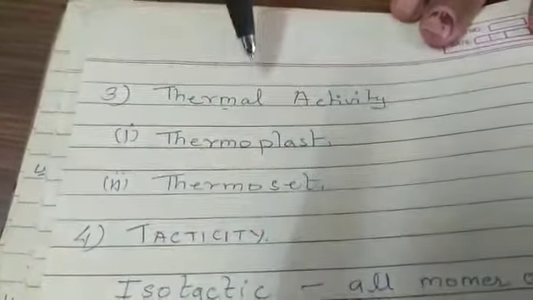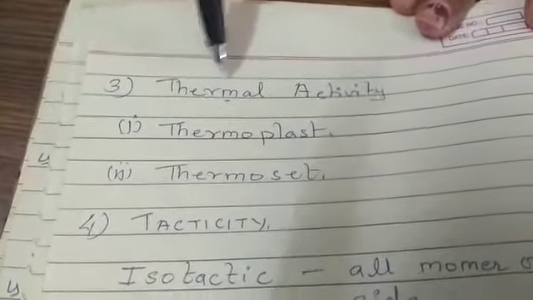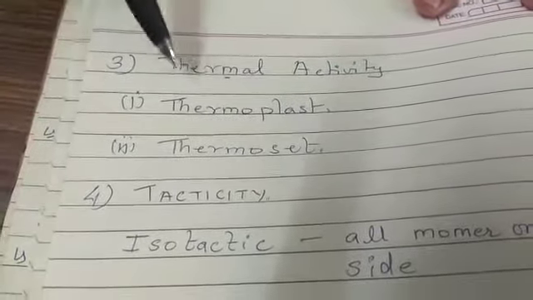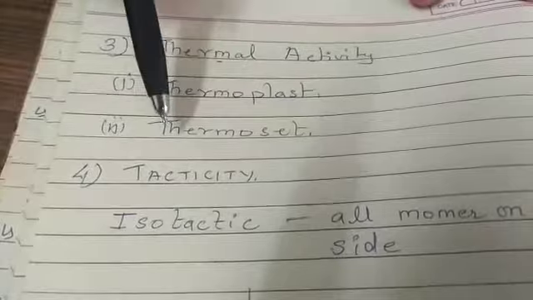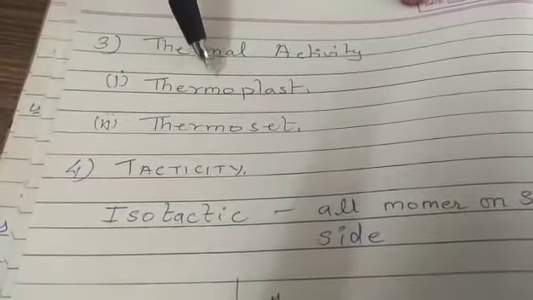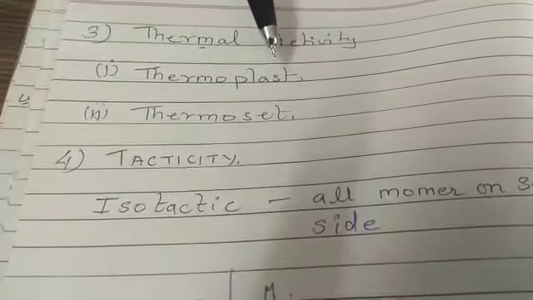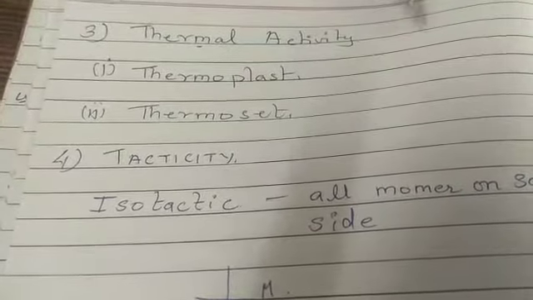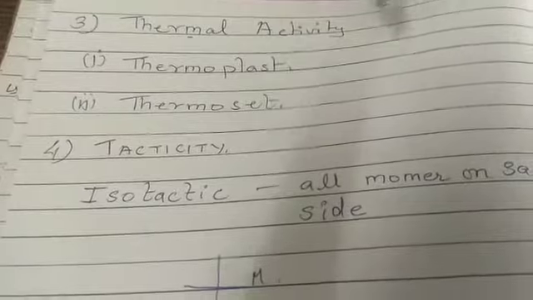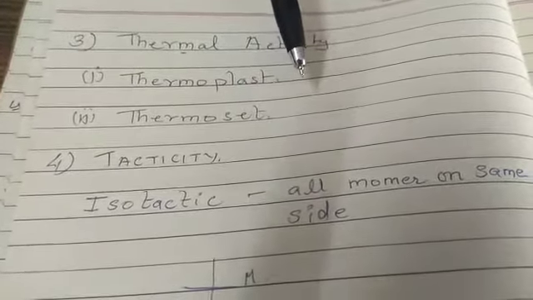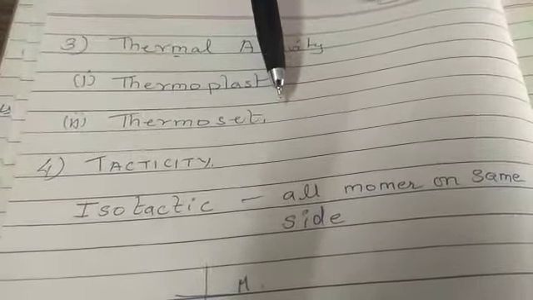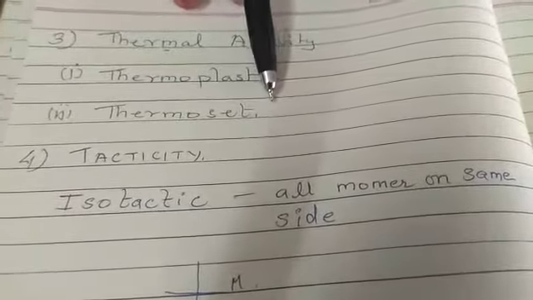The third topic is on the thermal activity. In thermal activity, it is of two types: thermoplast and thermoset. Thermoplasts, these are the ones which melt on heating and solidify on cooling, that is, they can take new shapes. Examples are toys, buckets, combs, etc. Thermosets, these are the ones which do not melt at all on heating. Once they gain a shape, they cannot be remade. Examples are cooker handles, telephone sets, switches, etc.